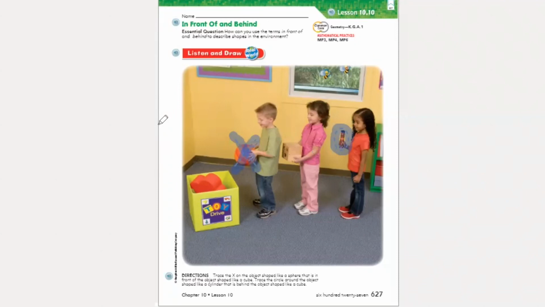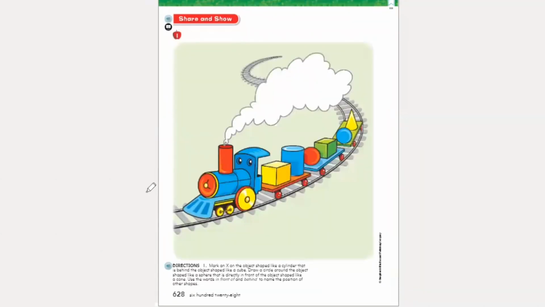Now, let's see if you can try this next one. Okay, can you help me? We need to put an X on the cylinder that is behind the cube. Okay, so they're on a train. Which cylinder is behind the cube? Is this one? This one? Yeah, this one is behind a cube.